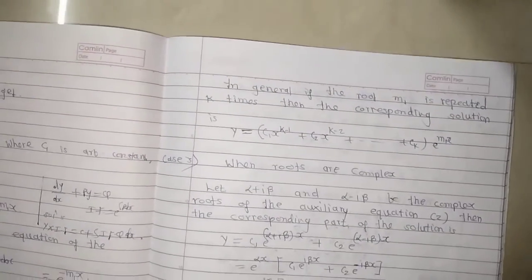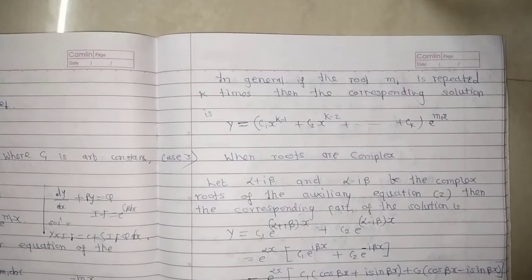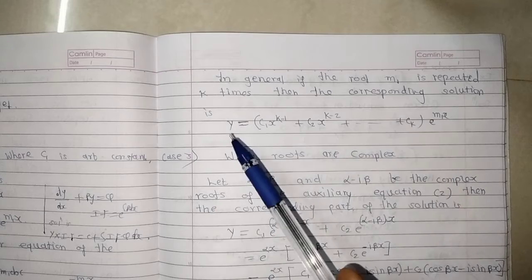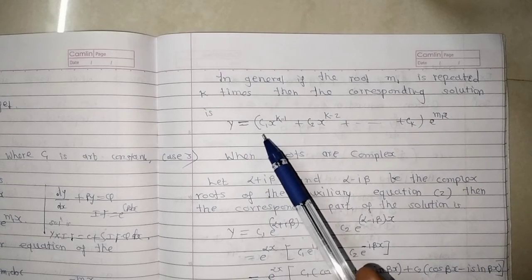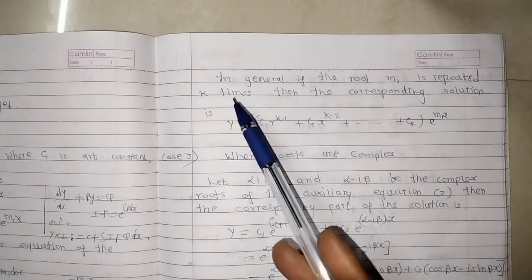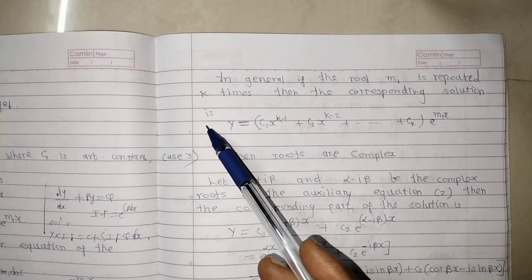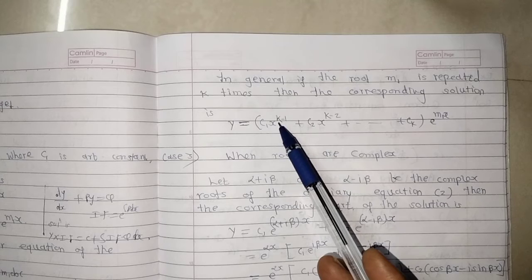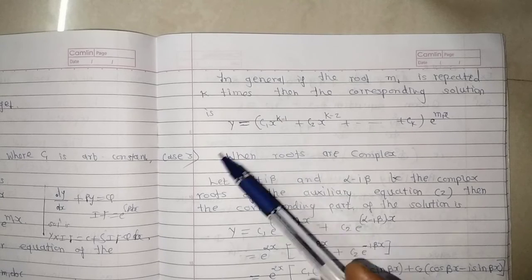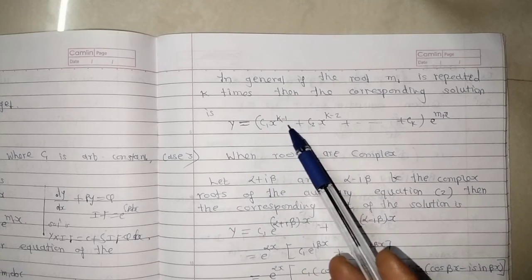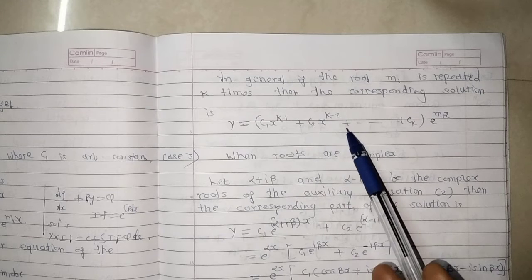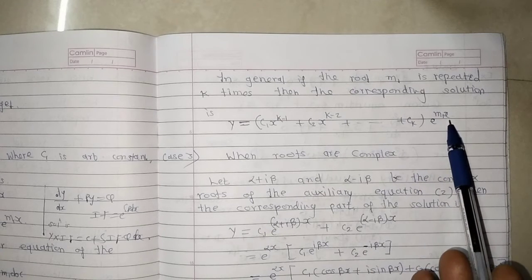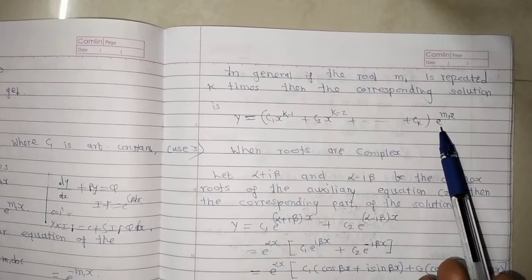Similarly, in general, if the root m1 is repeated k times, then the highest power of x must be less by 1, that is k minus 1. The corresponding solution is y equal to c1 x raised to k minus 1 plus c2 x raised to k minus 2 plus up to ck bracket complete into e raised to m1x.